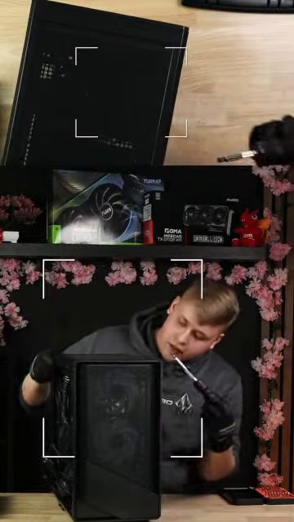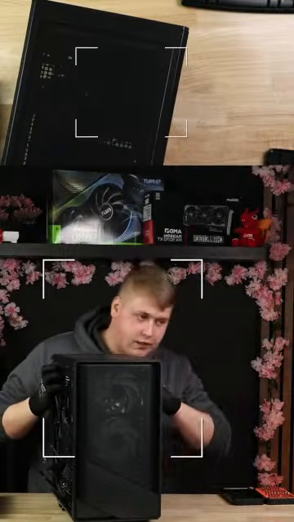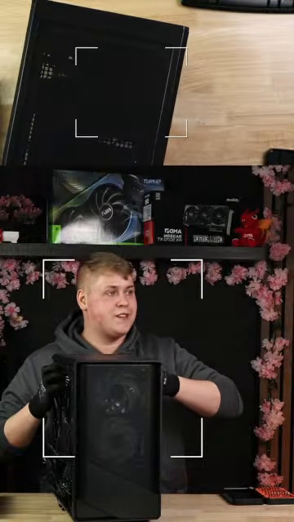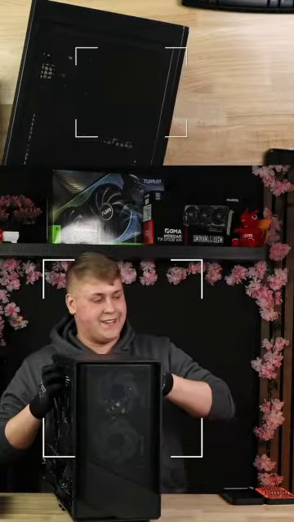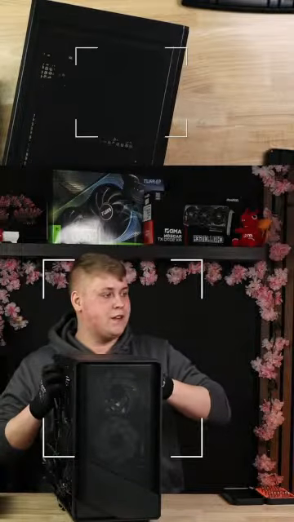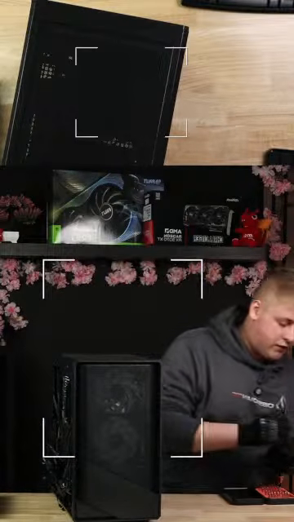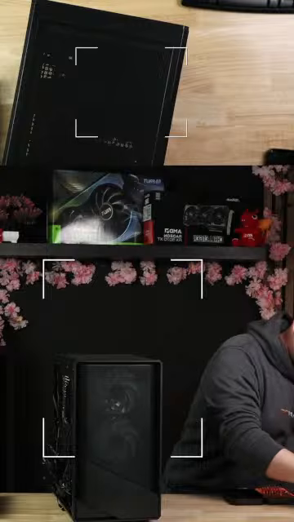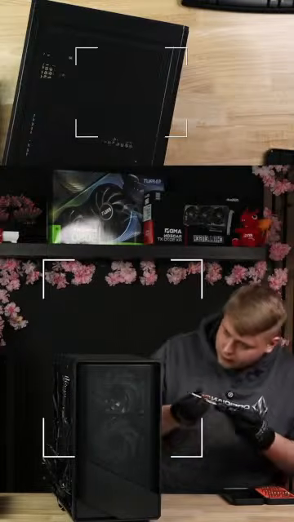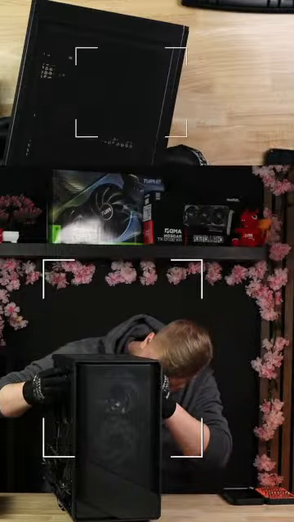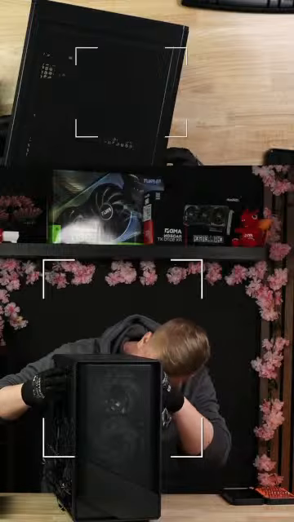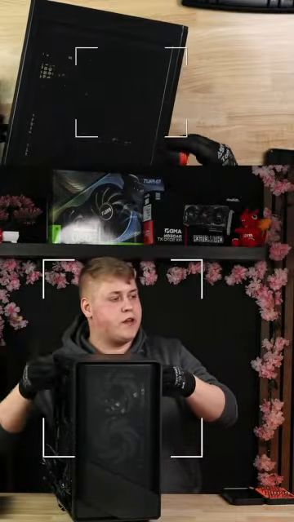I'm just screwing in these top screws here. I know you can't see, but yeah. Right. Make sure the top one goes in. A little bit tight with that cooler in there.